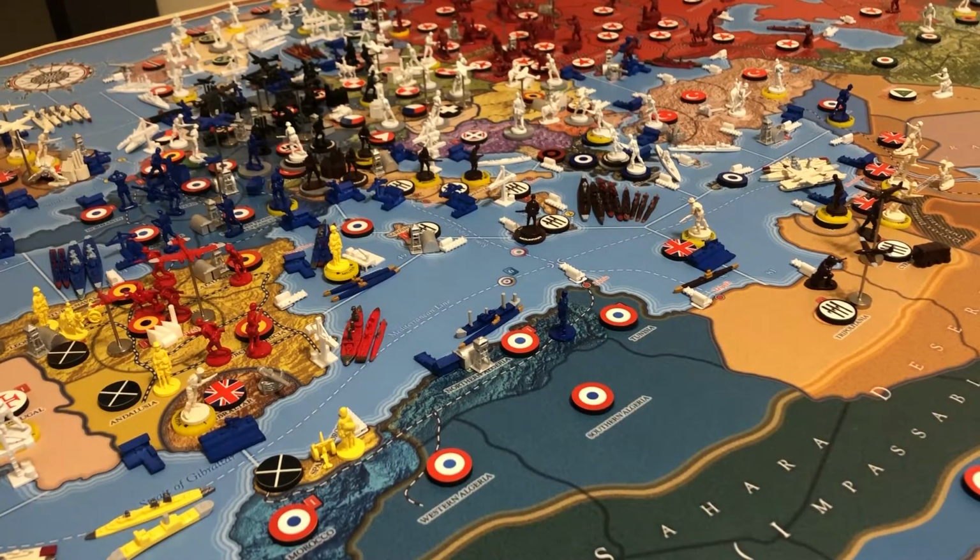Today we're going to be kicking it off with the map and the differences between the Global 40 map and the Global War 1936 map. All right, let's go.